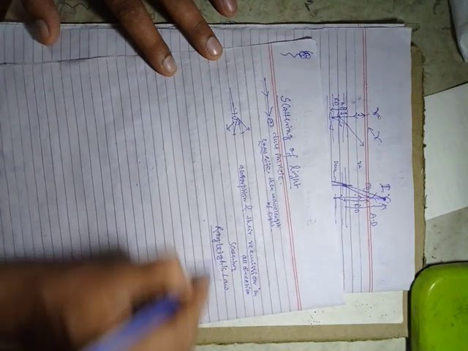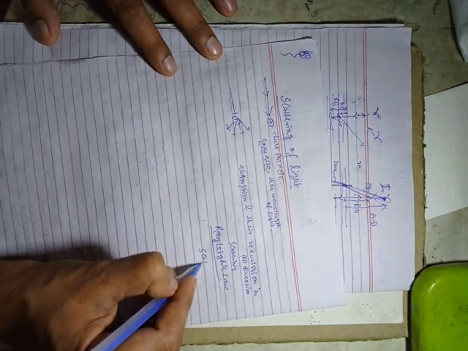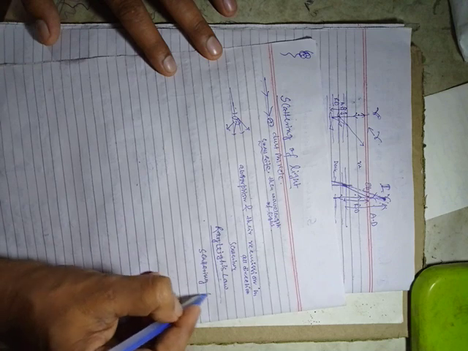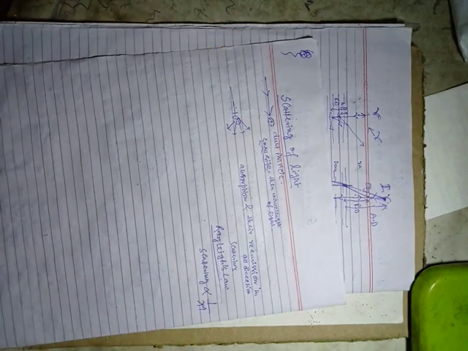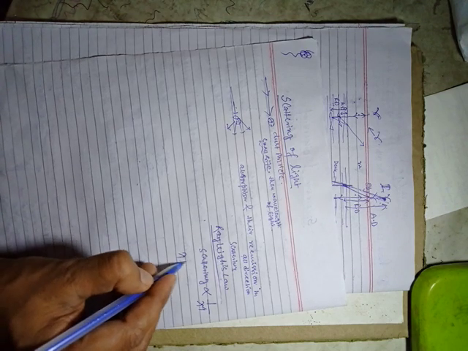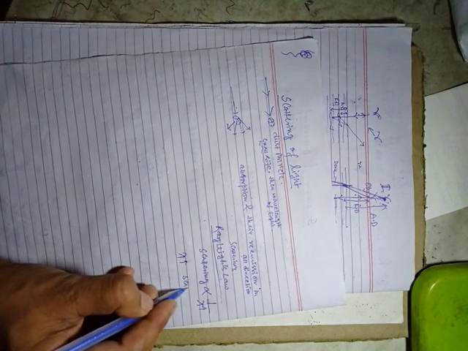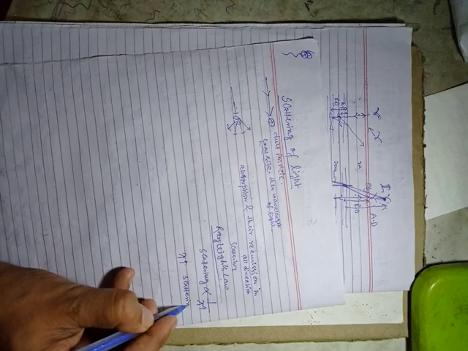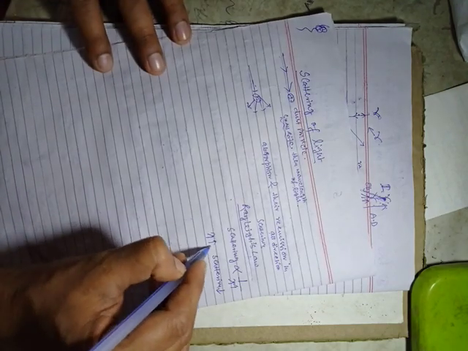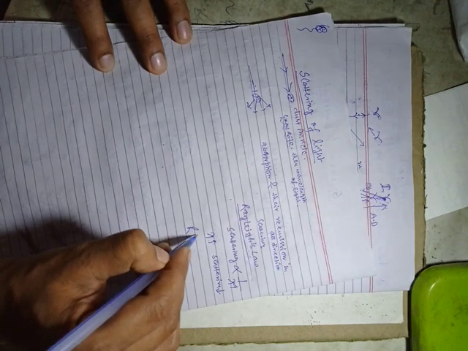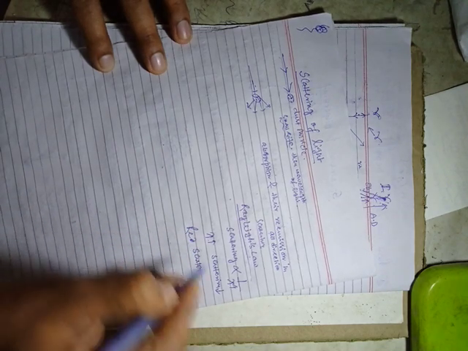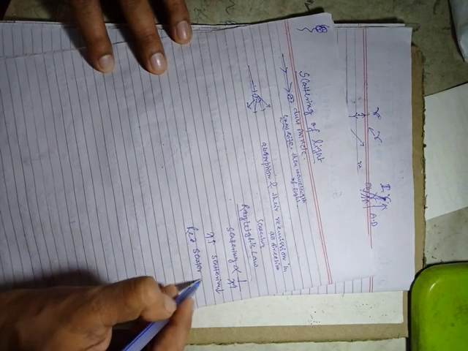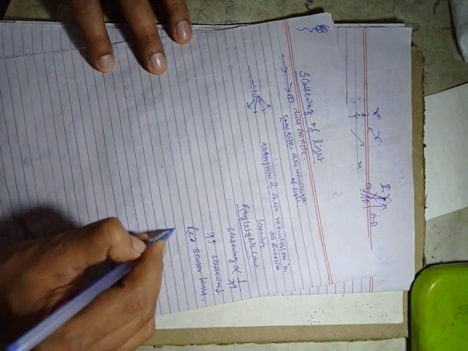Rayleigh's law says that scattering is proportional to 1 by wavelength to the power 4. That means as the wavelength of the light increases, scattering will decrease. So students, you understand: red has the higher wavelength, so red scatters least, and violet scatters more.